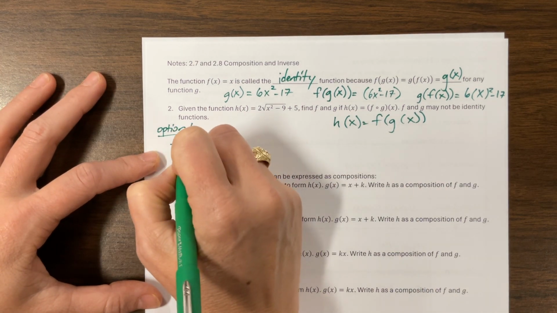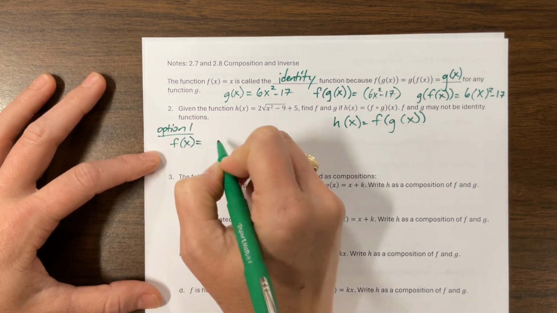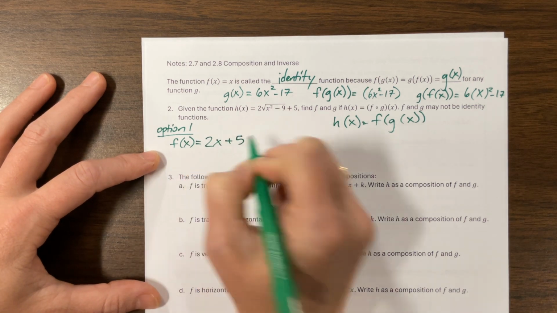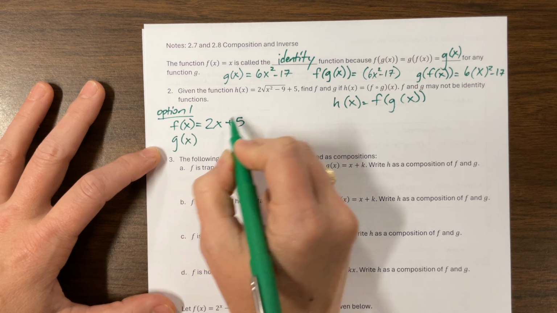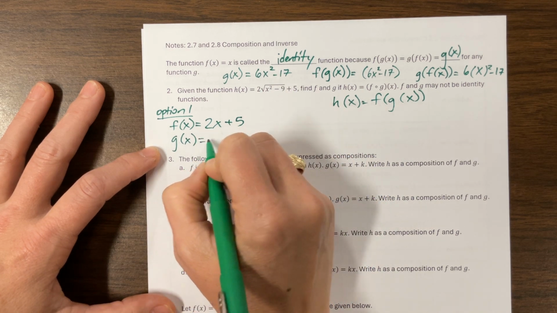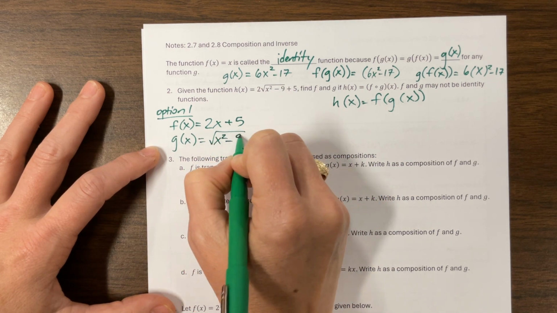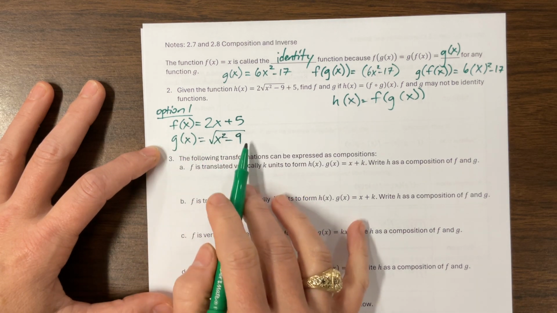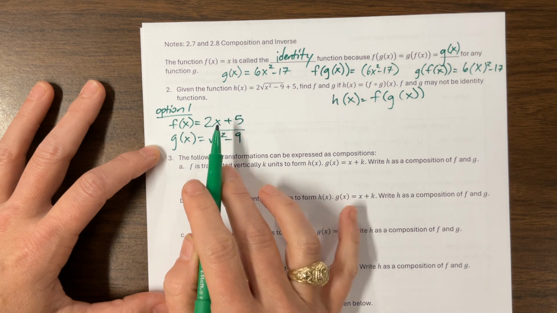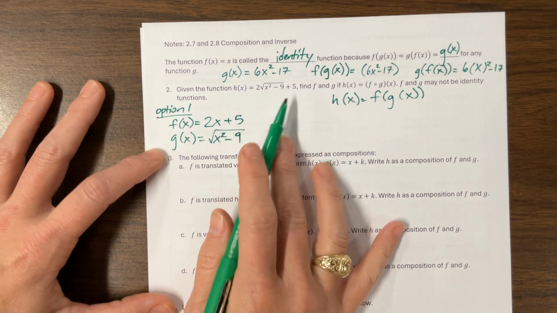I can say f of x is equal to 2x plus 5. If I say that, then my g that I'm going to plug in here for x is going to be this right here, the square root of x squared minus 9. So if I do f of g of x, and all of this gets put in here where that x was, then I'd end up back where I started.